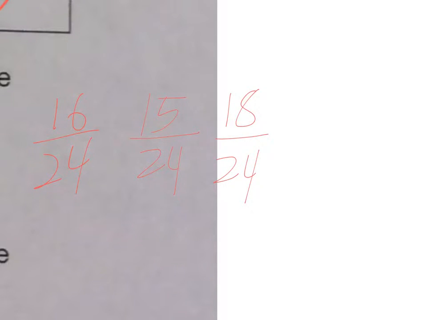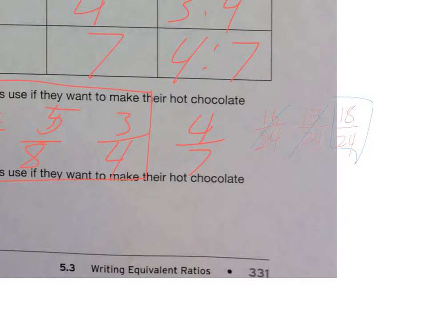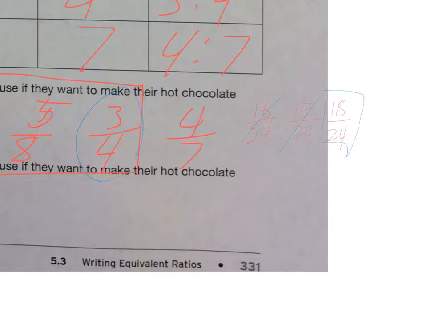So you can see that 3/4 is the greatest, which means it's bigger and more concentrated. So I can eliminate these ones, and I come back and compare that to the 4/7. 3/4 and 4/7 are the two I want to compare. When I'm comparing just these two, the common denominator would be 4 times 7, which is 28.